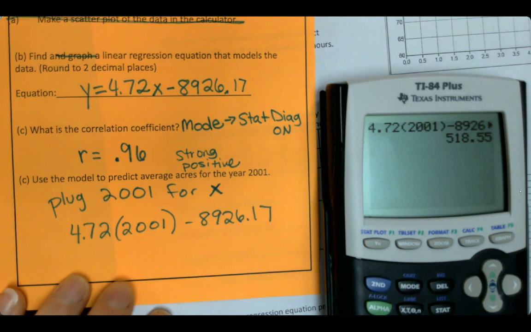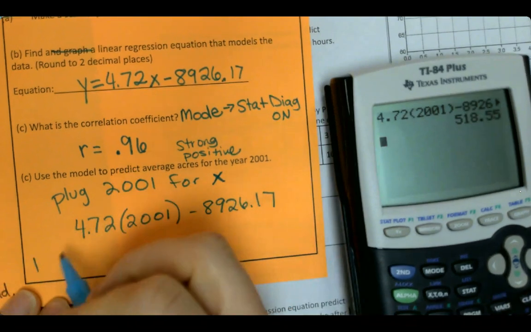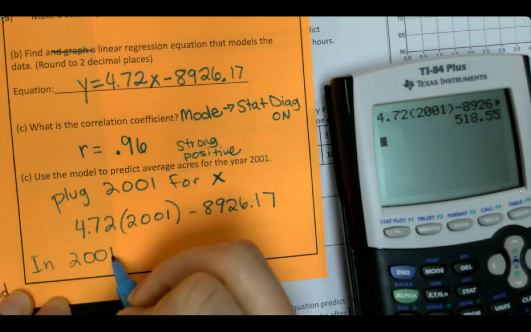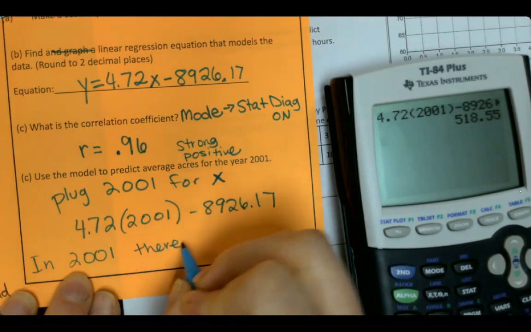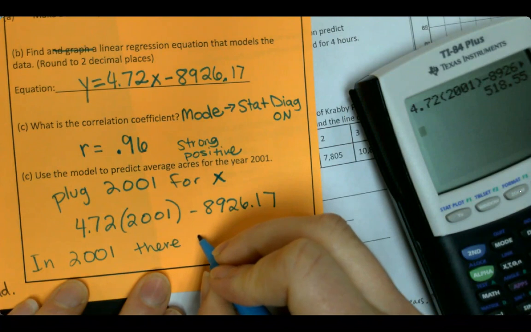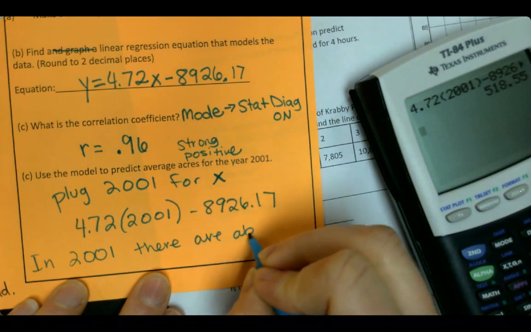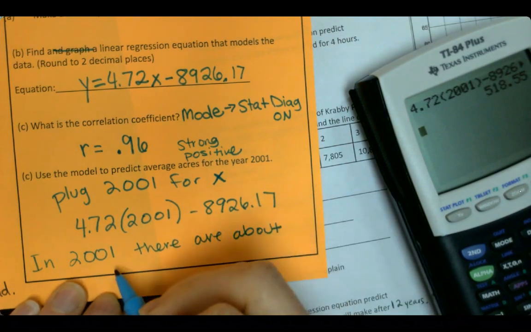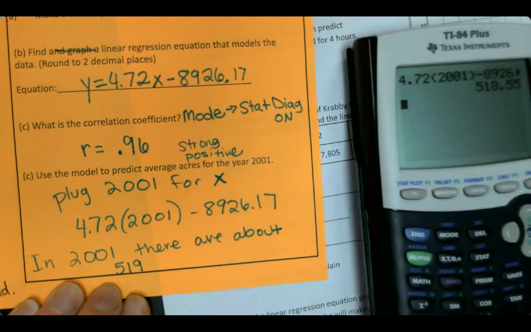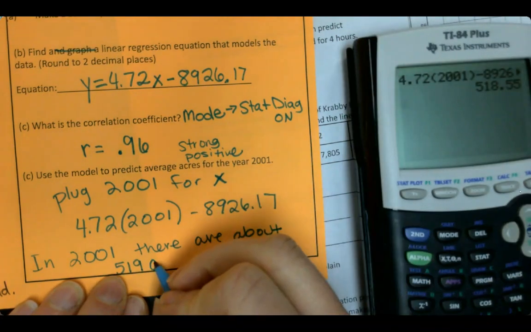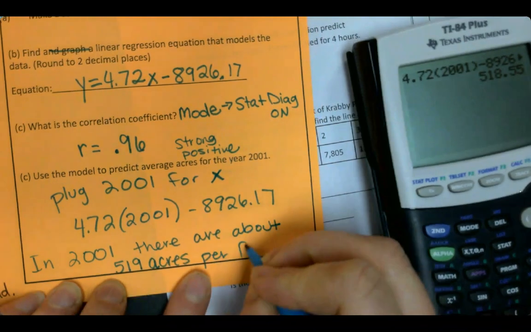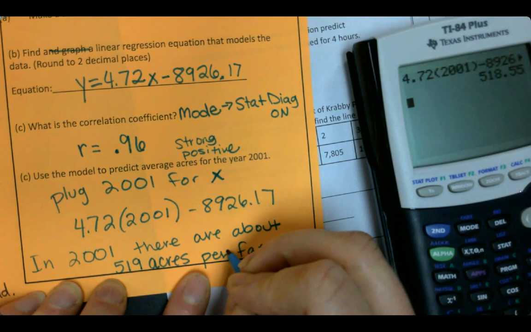So average acres in 2001, there would be about 519. We round it up, 519 acres per farm. So we're predicting, so that's why I use the word about.